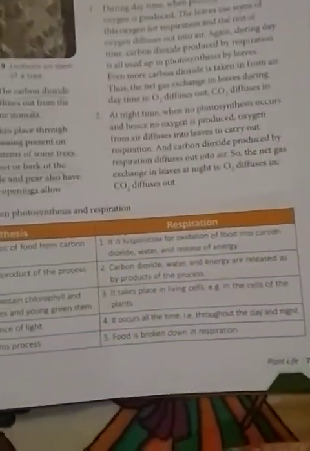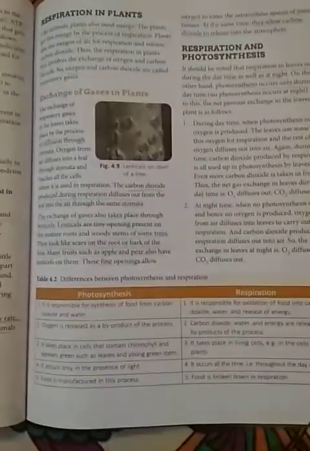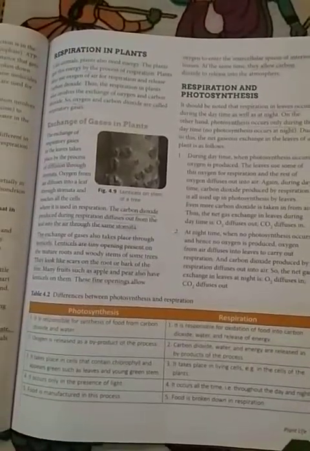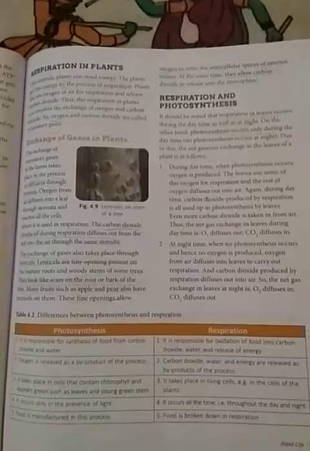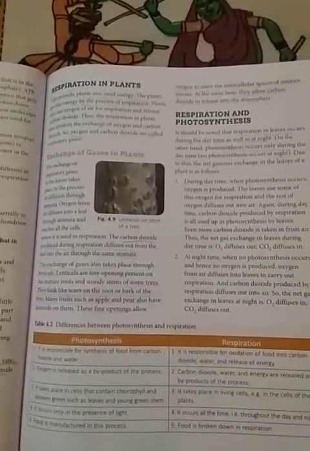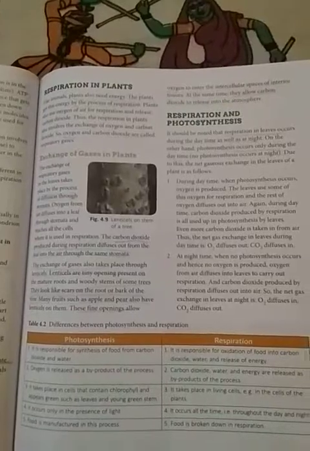Respiration is happening in every single cell. Photosynthesis is responsible for synthesis of food, while in respiration, oxidation of food is happening. In photosynthesis, oxygen is released as a byproduct, but in respiration carbon dioxide, water and energy are released. Photosynthesis happens only in cells that have chlorophyll, but respiration happens in every single cell. Photosynthesis can happen in the presence of light, but respiration can happen whether it's day or night. It is not dependent upon light. In photosynthesis food is manufactured, and in respiration the food is broken down.